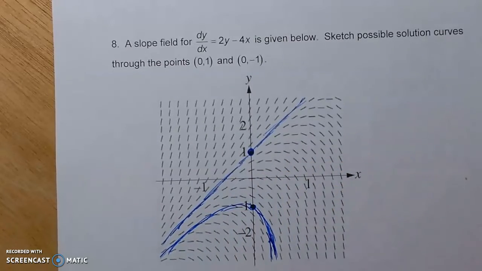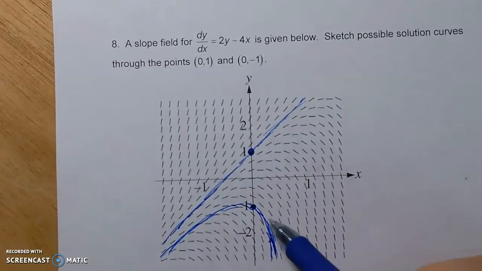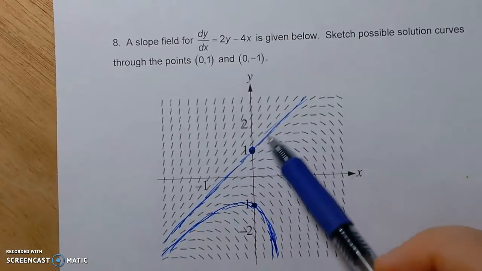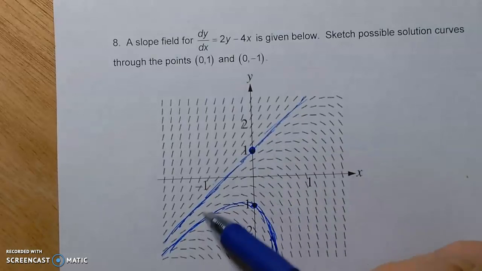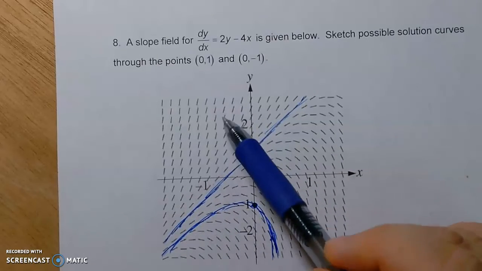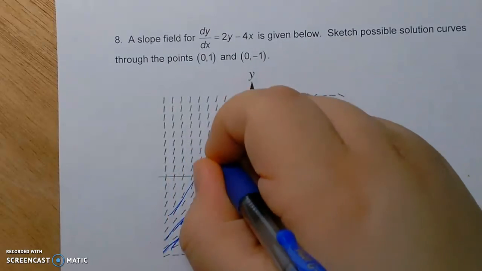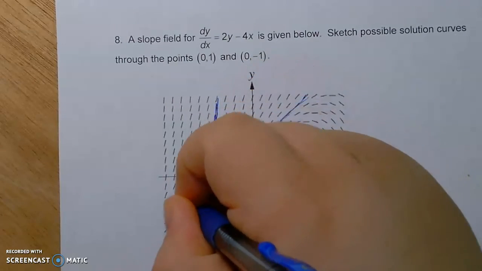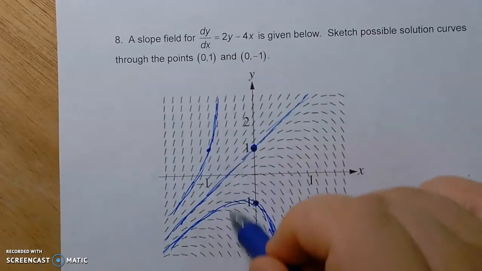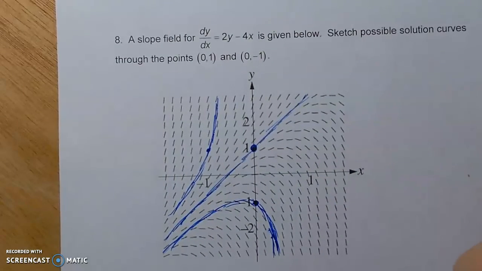So following that, it looks something like that. So those are two different possible solutions. This one doesn't look like a great solution. This one looks more like what we should normally find. If we'd chosen something over here, it looks something like that. So in different areas, you get something slightly different. But that's your slope fields.